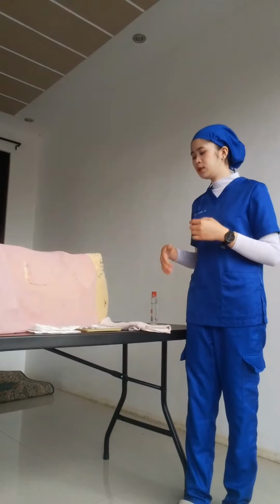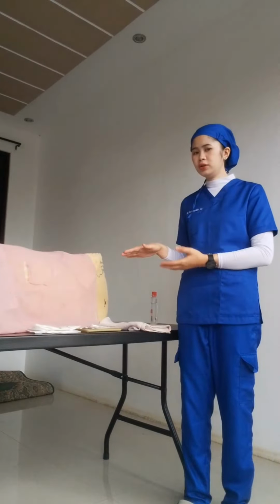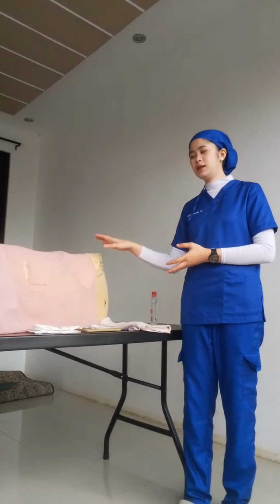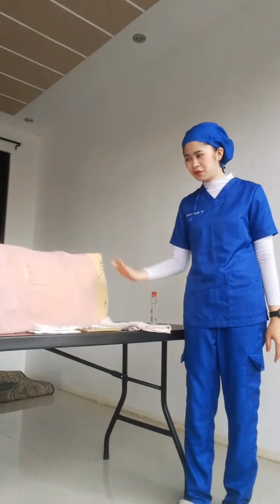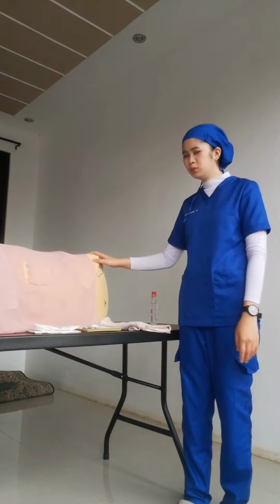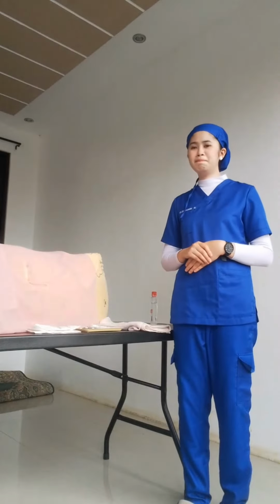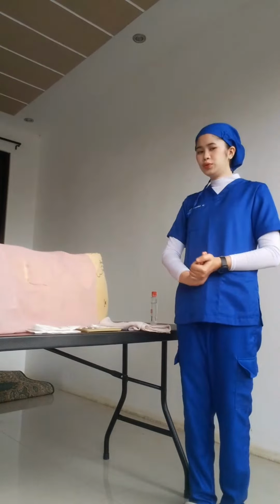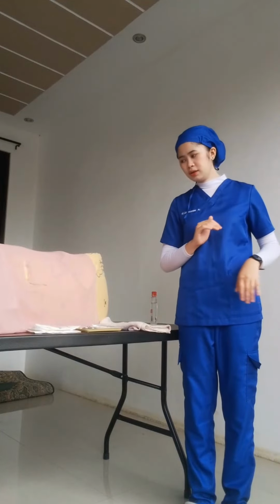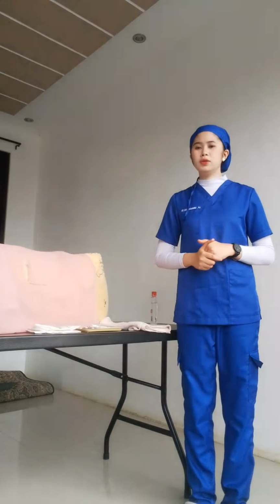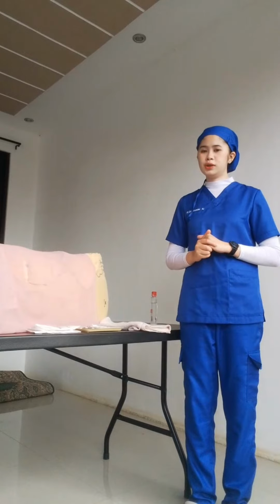As you can see, our patient is not a real patient. It is improvised. It is made of a pillow. The nurse assists the patient to maintain the position to minimize the risk for the patient, and also describes the procedure step by step to the patient as it proceeds.